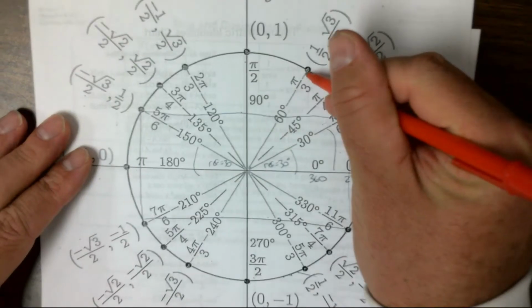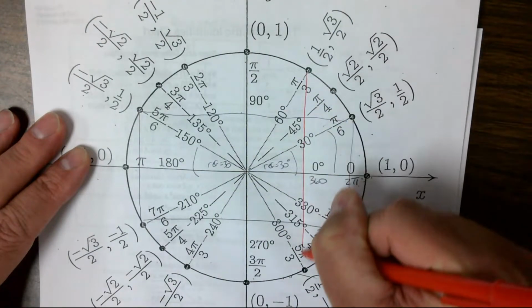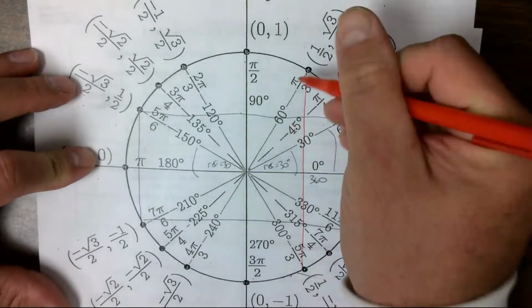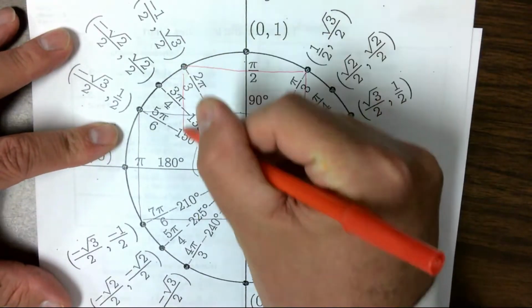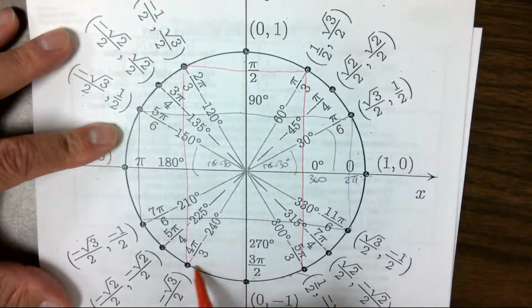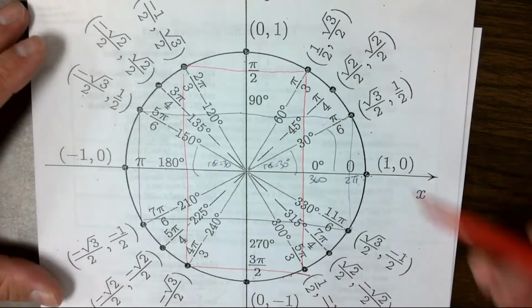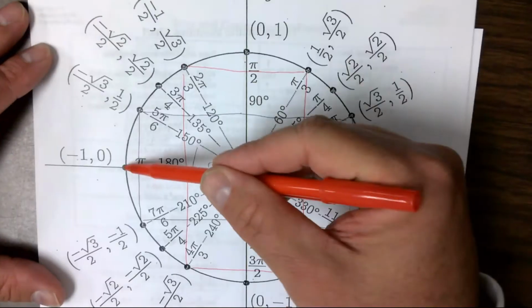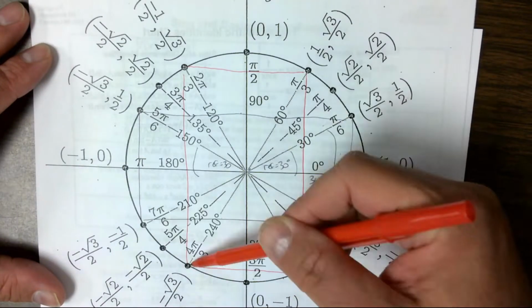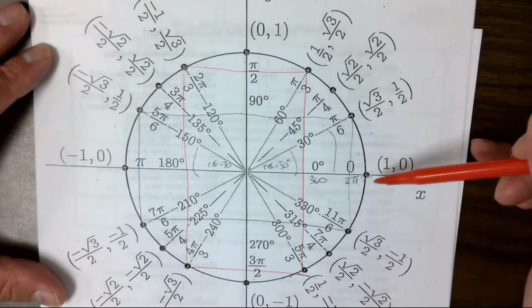And then your pi over 3 goes to the 5 pi over 3, and to the 2 pi over 3, and to the 4 pi over 3. So think 1 pi over 3, 2 pi over 3, 3 pi over 3 would be pi, 4 pi over 3, 5 pi over 3, 6 pi over 3 would be there.